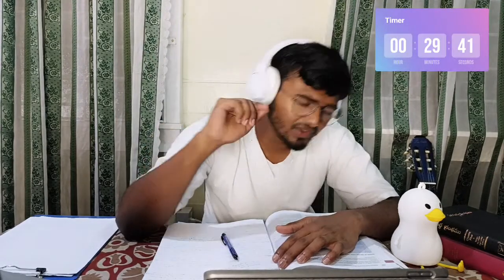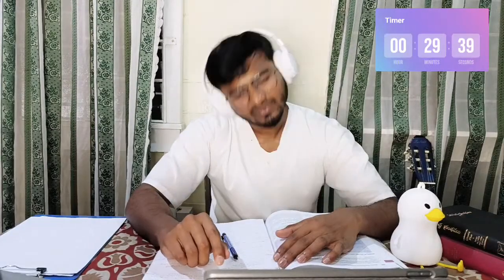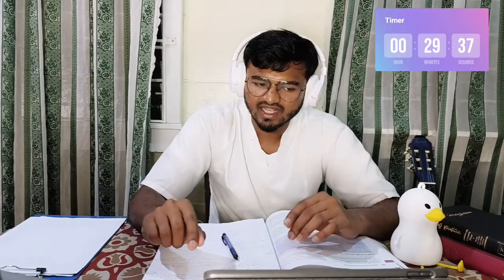Okay. First one, normal saline. In 0.9 percent normal saline, the composition is sodium 154 and chloride 154. That is the composition. When can we use this normal saline? If a patient has hyponatremia, hypotension, and shock.